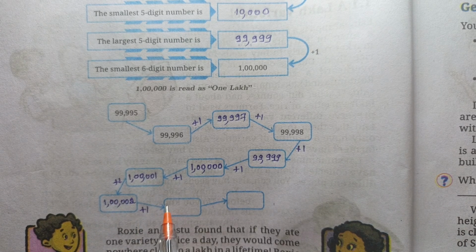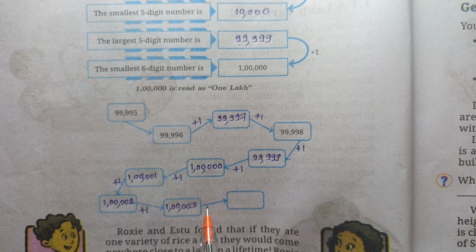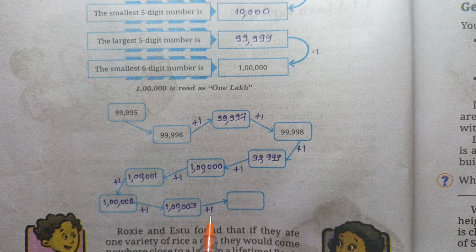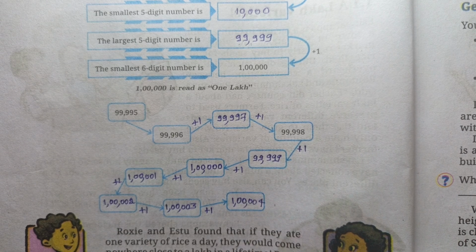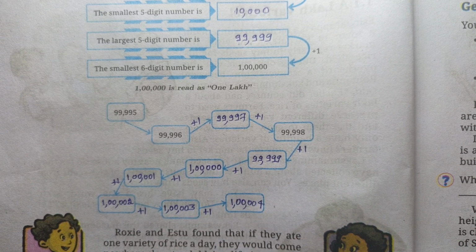Next, if you add plus 1, we get 1 lakh 3. Next, if you add one more unit, the final answer here is 1 lakh 4. In this way you can fill these blanks.